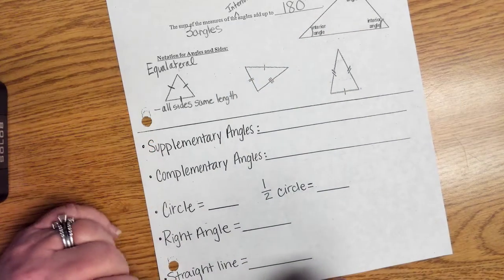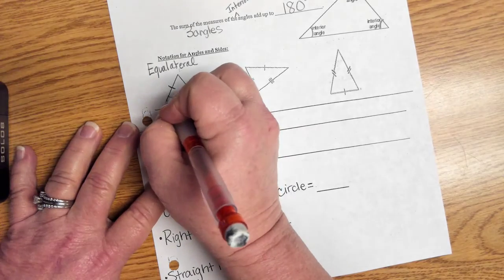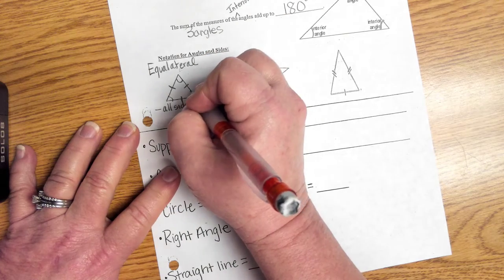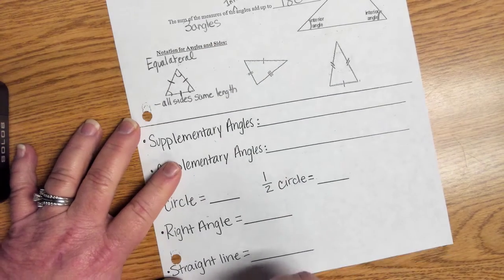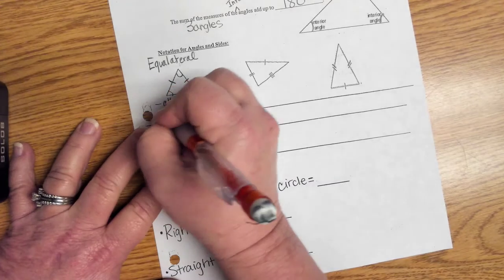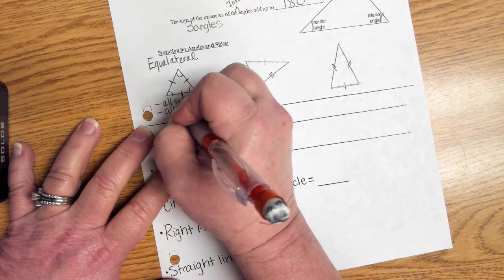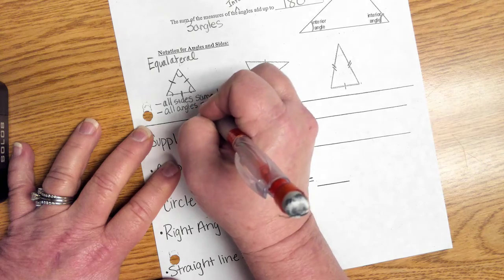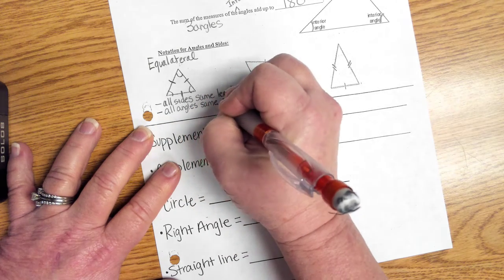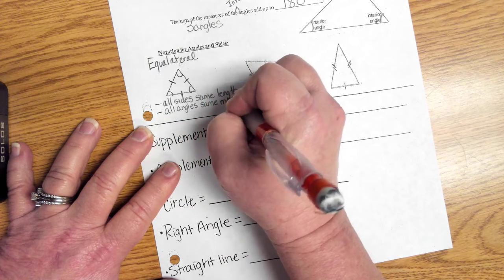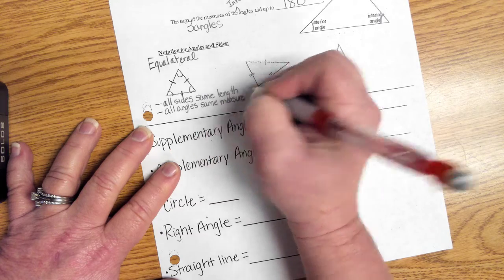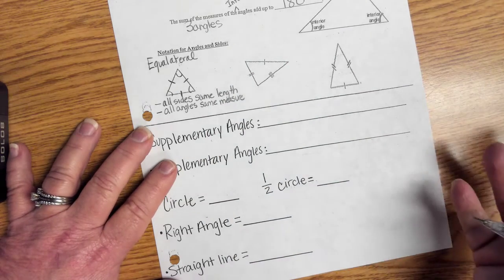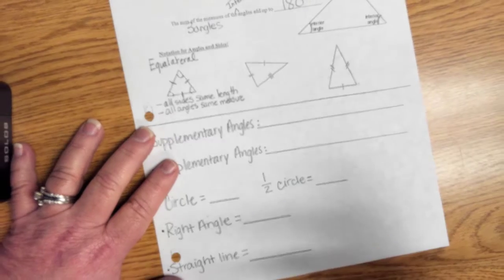Also, on an equilateral triangle, you have 3 angles, and all your angles are the same measure. All angles, same measure. And we call it a measure. It is also known as the same degrees. Okay, they're all the same degrees.